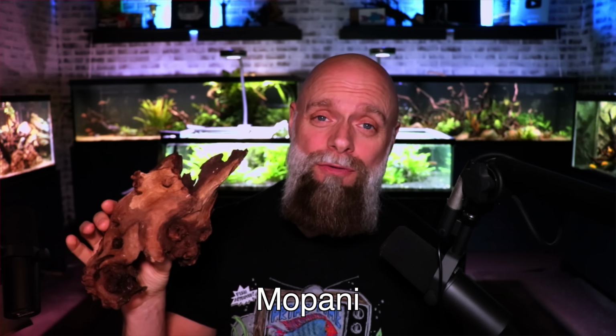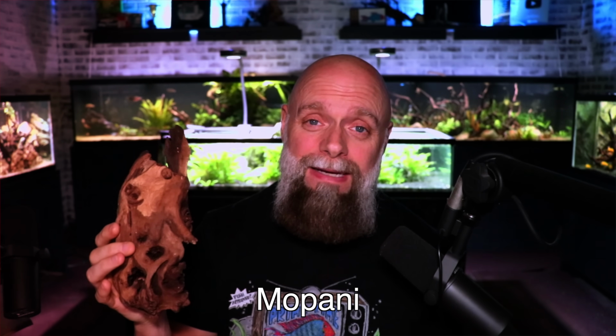Next up on the list, if you thought the Malaysian driftwood was okay, but you wanted something with a little bit more visual interest, check this out. This is Mopani driftwood. This is also a very common type of driftwood. Now, advantages. You get some really interesting shapes. You get some interesting shade variation within the wood as well. Usually the two sides are going to look very different. This tends to be the less attractive side.